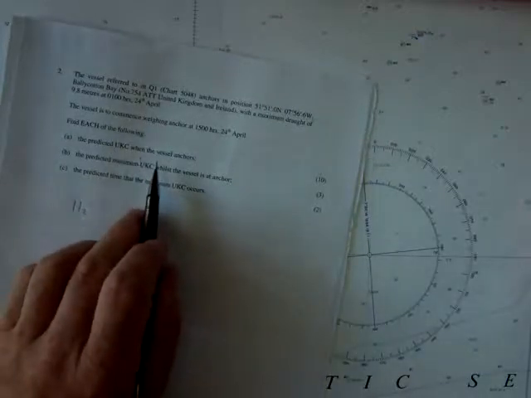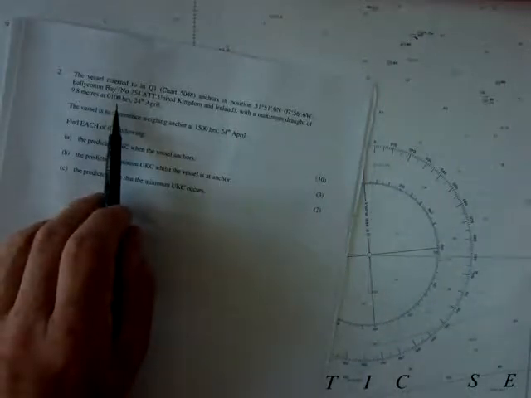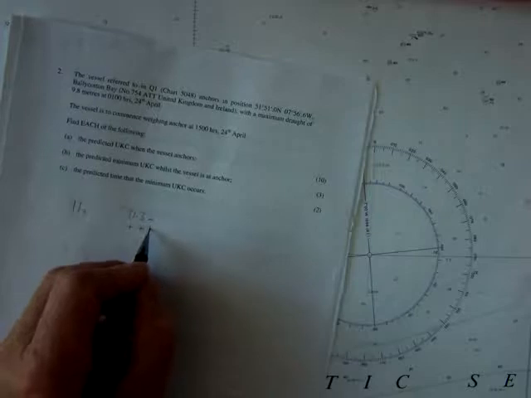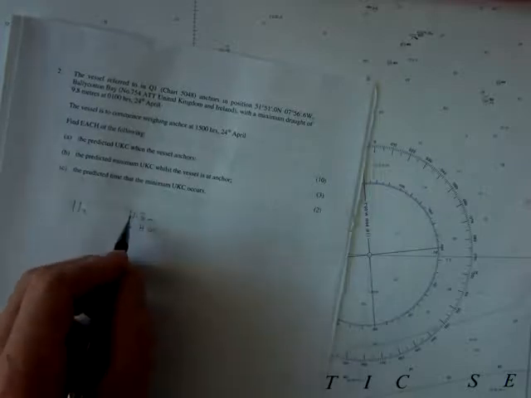To find our underkeel clearance when the vessel anchors, what we have to do is calculate the height of tide at the time of anchoring. So at 0100 on the 24th of April, we have to add to this 11.3 metres our height of tide. And once we've got that total value there, we can then subtract our draft, maximum draft of 9.8, and that will give us the underkeel clearance when the vessel anchors. So let's have a look at that first.